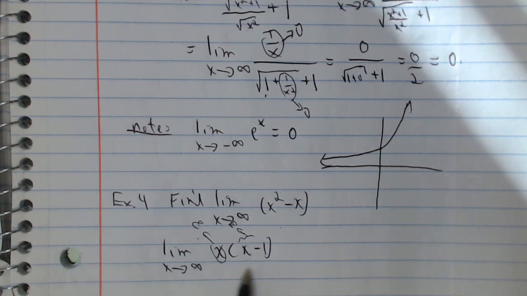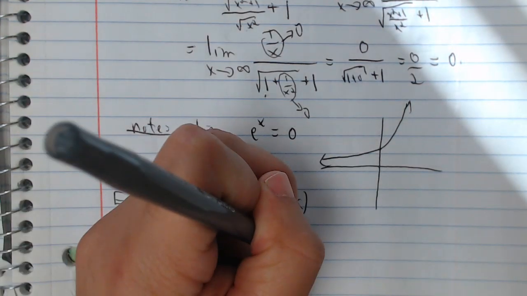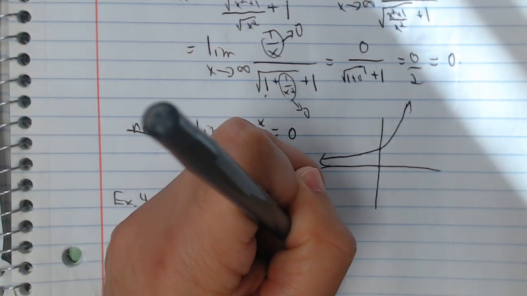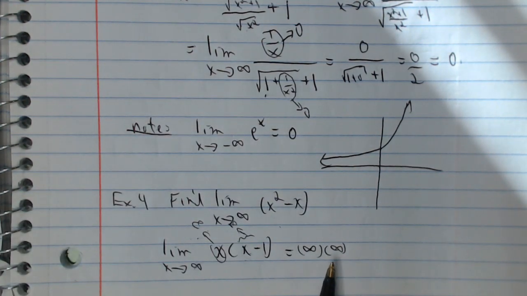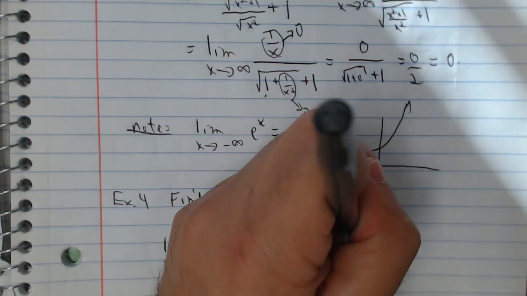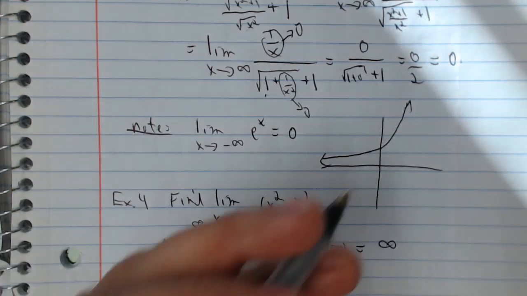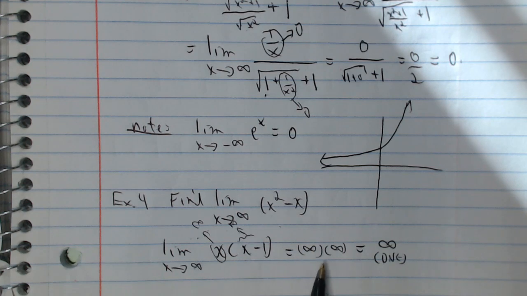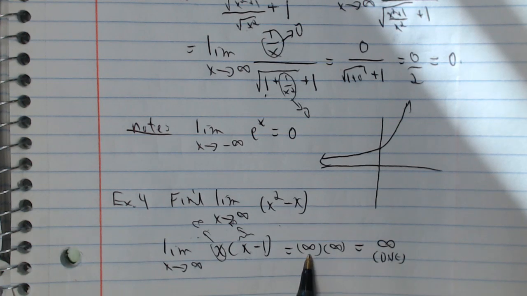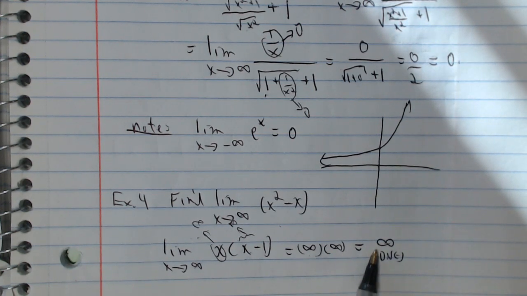So we're not saying that this limit exists. We're saying you have something like infinity multiplied by infinity, a large number times a large number gives me just infinity. In other words, it does not exist. This notation is a little weird because infinity is not a number, but in the case of multiplication, all we're saying is a very large number times a very large number results in a large number.